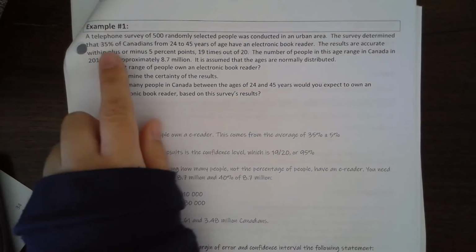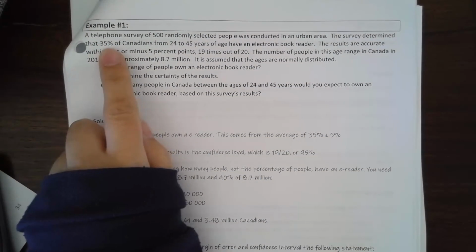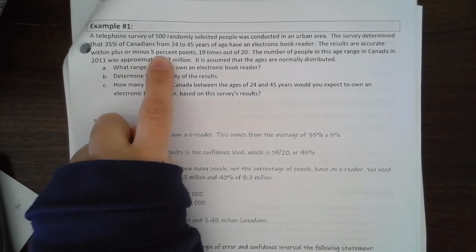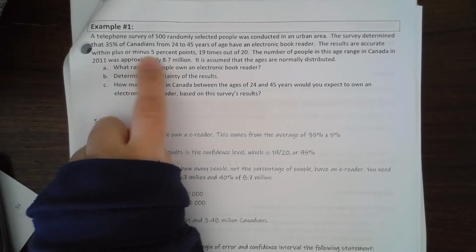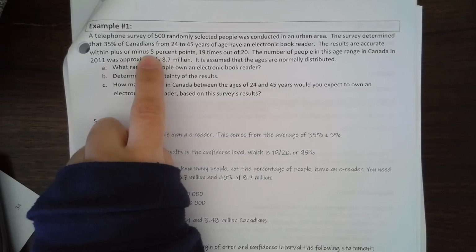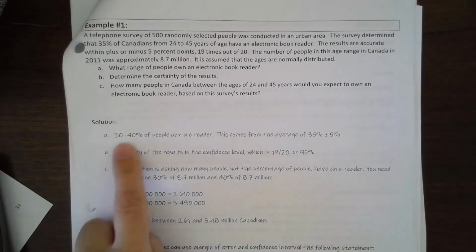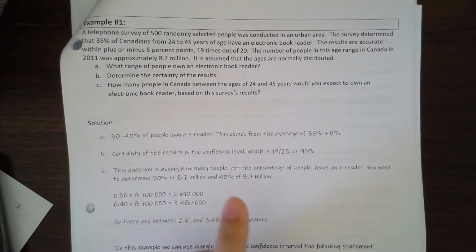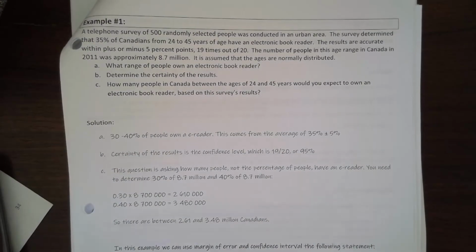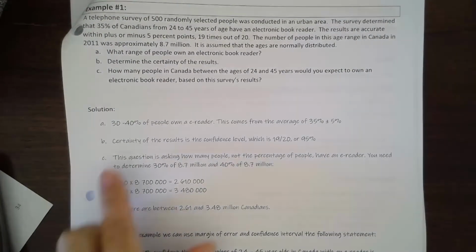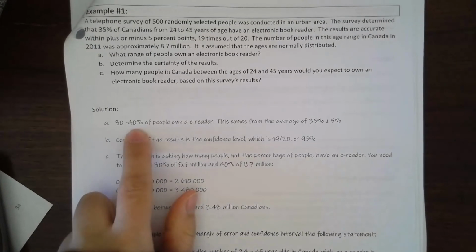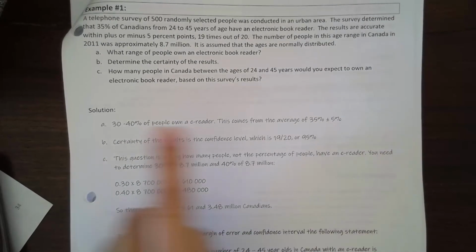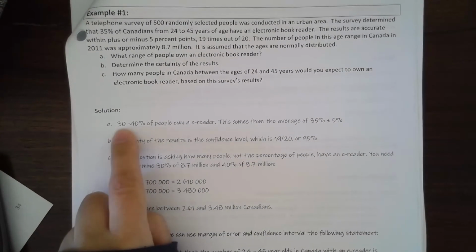Well, 35% of Canadians in this range have an e-book reader, plus or minus 5%. So that's our margin of error, it's plus or minus 5%. And that means we have 30 to 40% of the people who own an e-reader, right? So that's from plus 5% and minus 5% on our 35%. So that's our confidence interval. Plus or minus 5% is our margin of error, and 30 to 40% is our confidence interval.